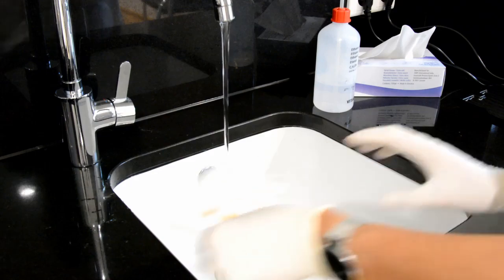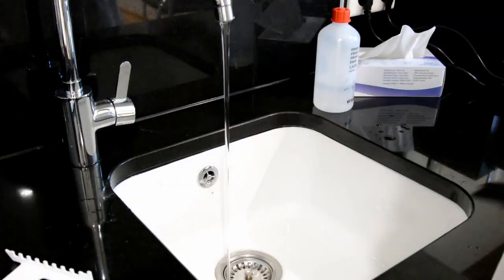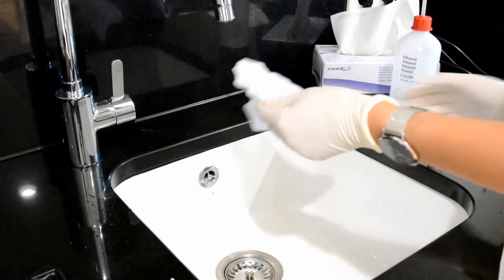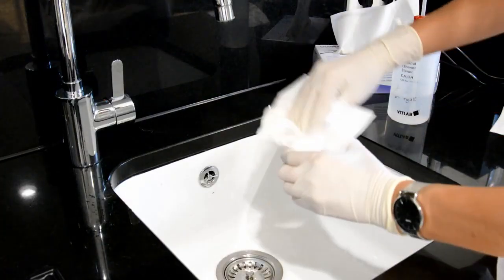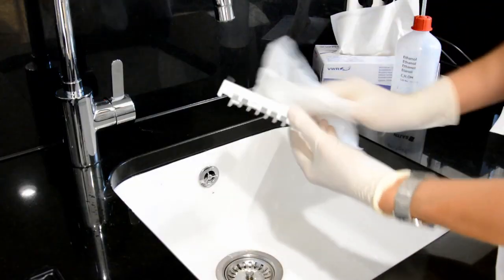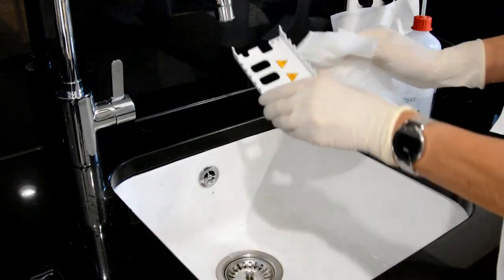Afterwards, rinse the strip tray, the strip timer rake and the drip protection under running water and disinfect them with a suitable disinfectant, for example 70% alcohol. Make sure that all components are completely dry before reinserting.